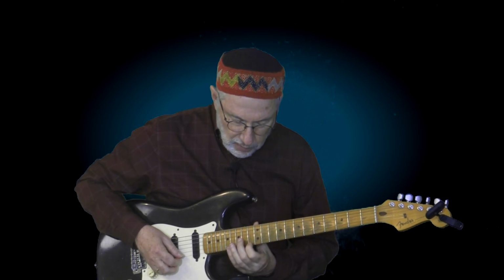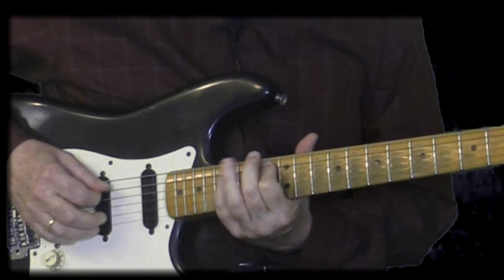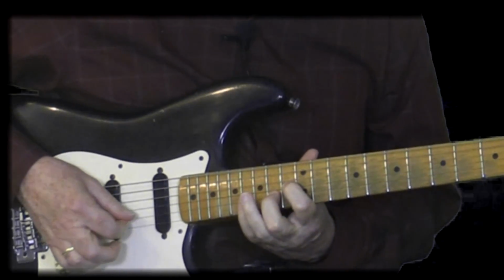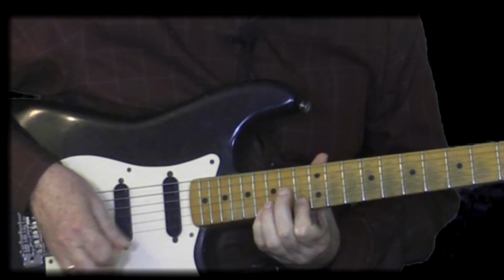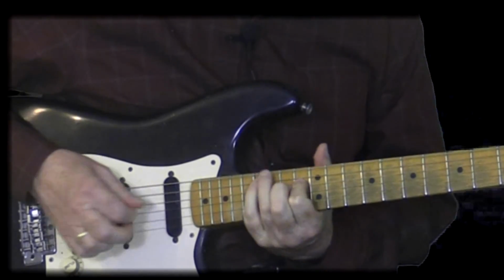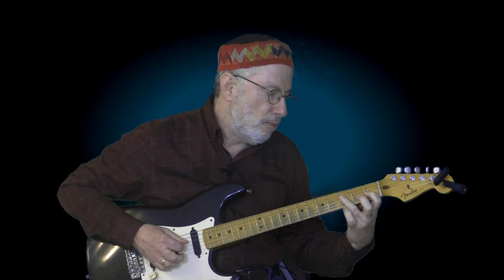And finally, I use a minor pentatonic over here, 13th position, and this time I have my root on the 5th string, which is the same as 1st position. So that's what I used for the A section.